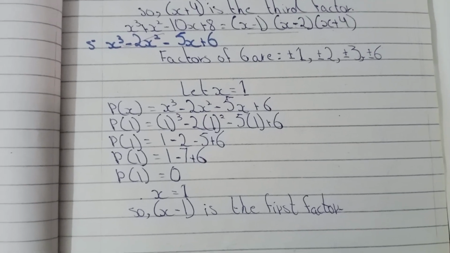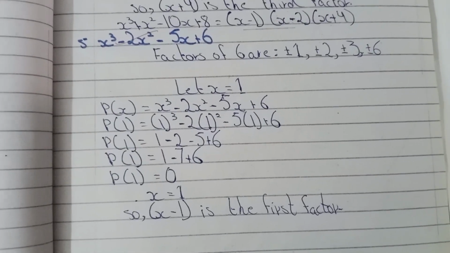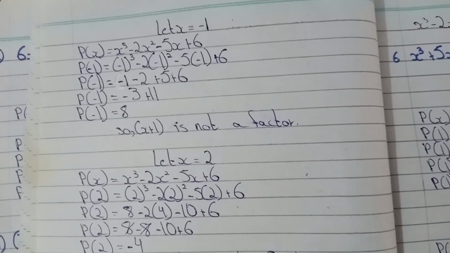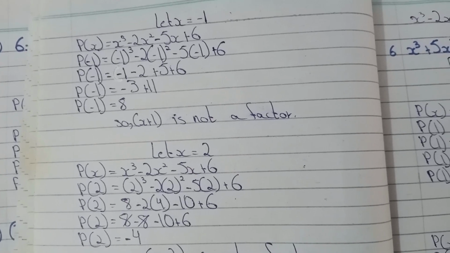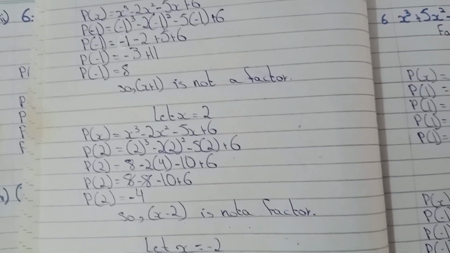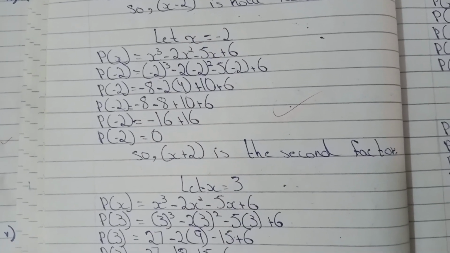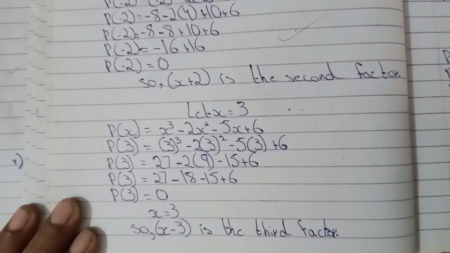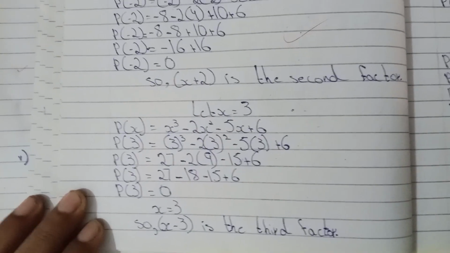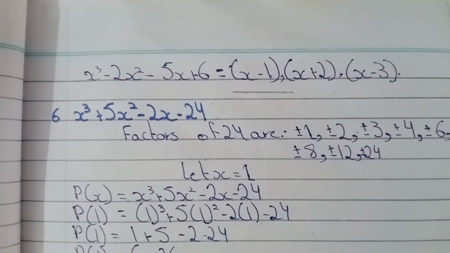Because we have taken x as 1, we have to change the sign of 1. That's why the factor is x minus 1. Then next number, minus 1. We have put it in the polynomial, then the remainder is 8, so it's not a factor. Then we take 2, the remainder is minus 4, so it is not a factor. Then x is minus 2 and the remainder is 0, so it is a factor. Then x is 3 and the remainder is 0, so it is also a third factor. So our factors are x minus 1, x plus 2 and x minus 3.